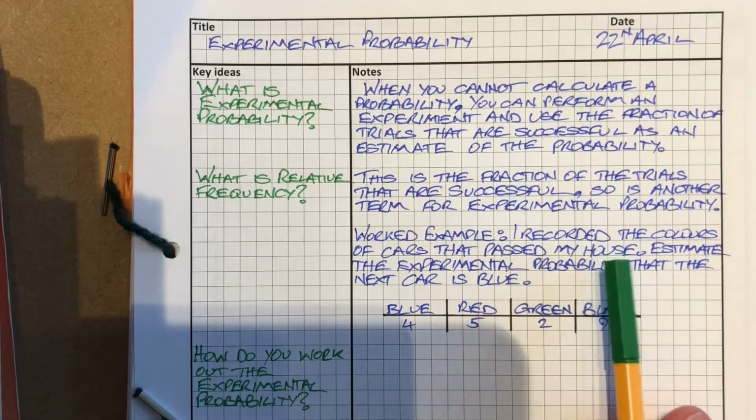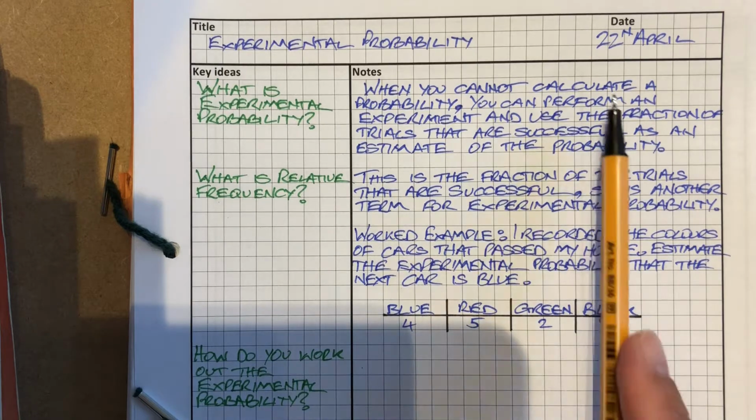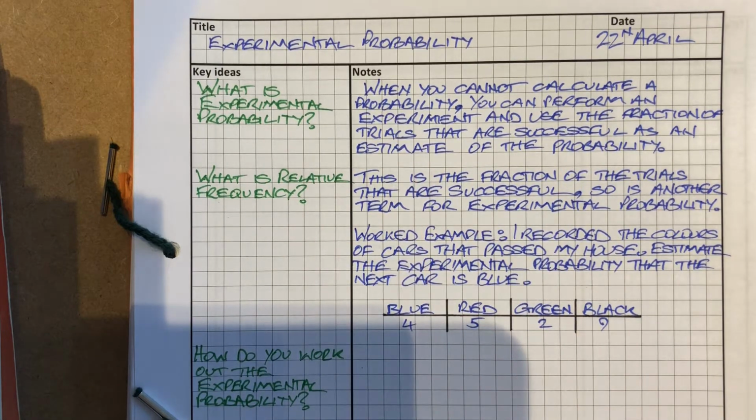Well, if I was doing something like rolling a die, then I can say there are 6 equal chances there, 1, 2, 3, 4, 5, 6. So the probability of rolling a 4, let's say, is 1 chance out of 6, 1/6. But you'll see with the ones we got down here, cars that go past my house, they're different colours. I can't calculate that probability. I don't know how many blue cars there are. I don't know how many cars there are altogether.